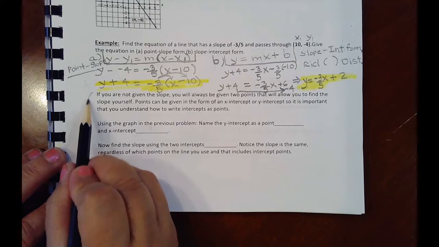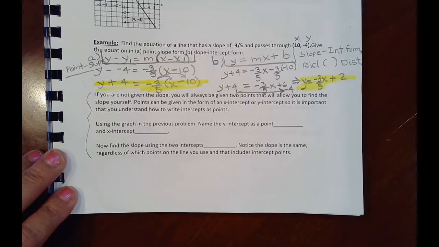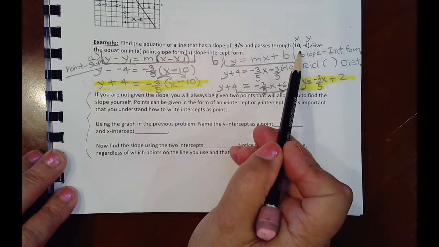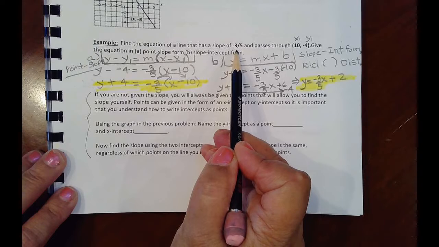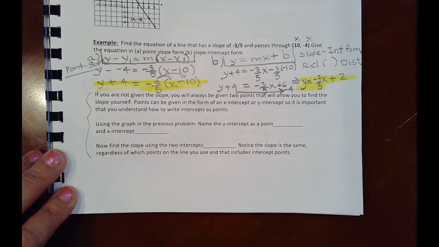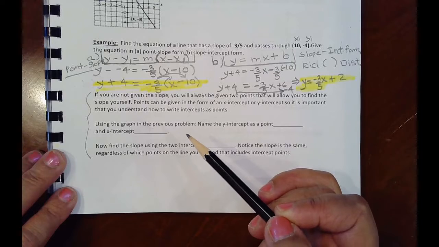Okay, moving on to something that I think will be helpful for you. And so I've given you a couple of problems right here to get you ready for the problems that are going to prompt you into this. Notice that every time I've been giving you a problem, you've had a point that the line has gone through, and you've either had the slope or some way to get a slope. Well, sometimes they don't give you the slope. Sometimes you have to find that yourself, and when you do, you're going to need 2 points.